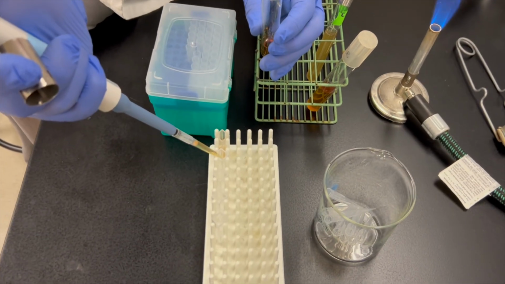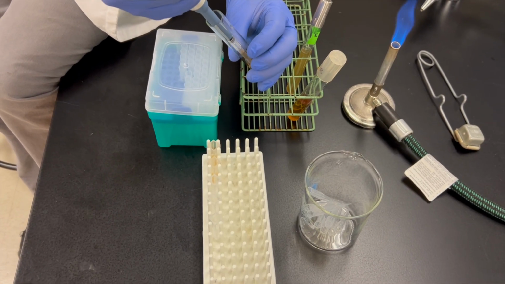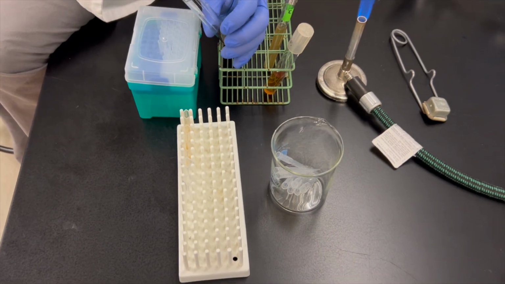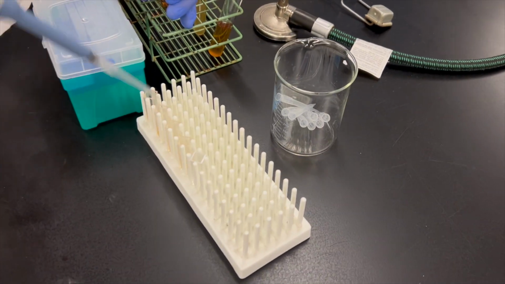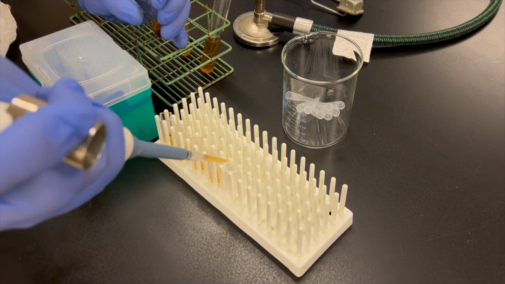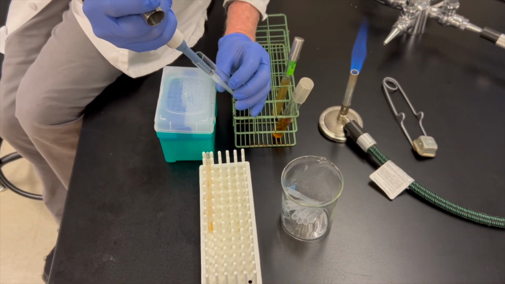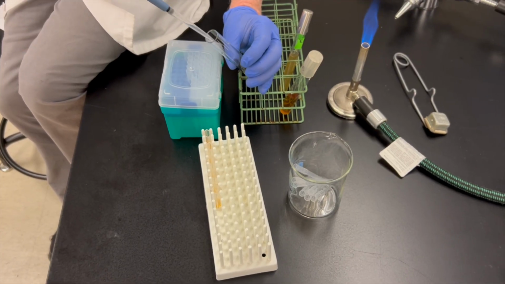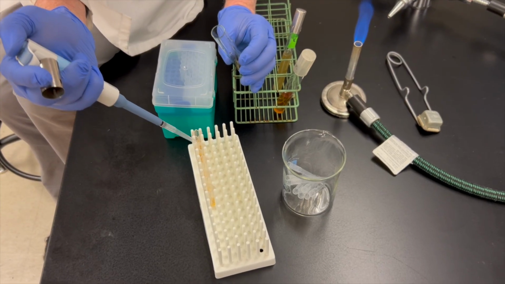During the second step, though, I'm going to have to change pipette tips for every single procedure because we want to make sure that we get it right. Okay, I have this set at 750 microliters, so I'm going to have to add another 750 to each one to make a total of 1.5 mLs.